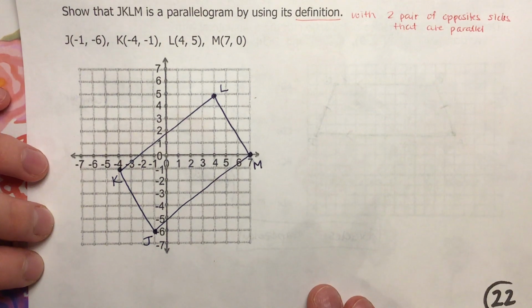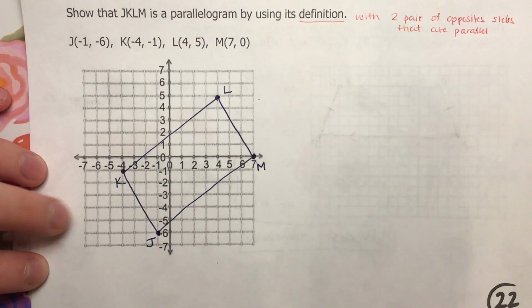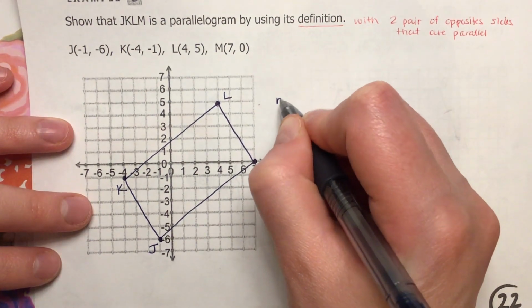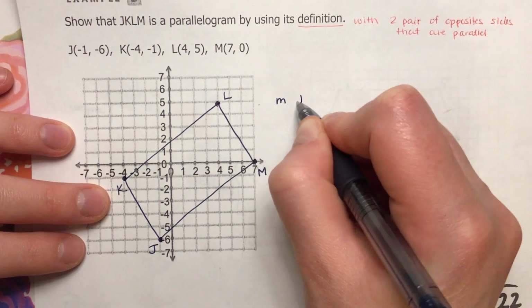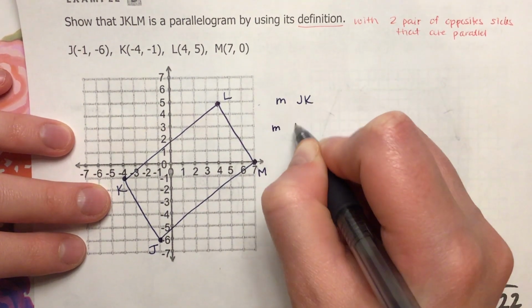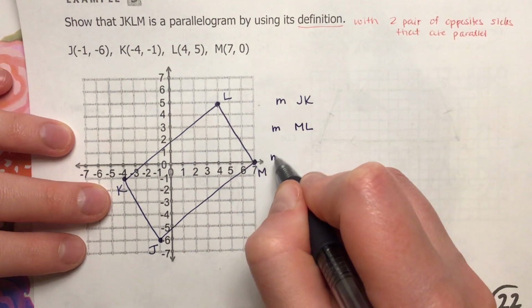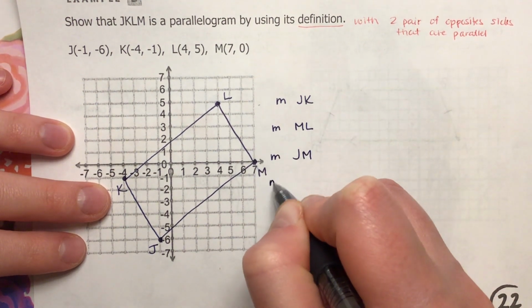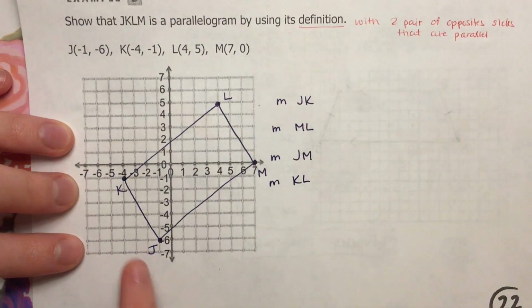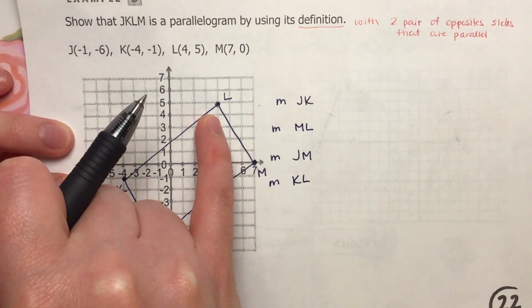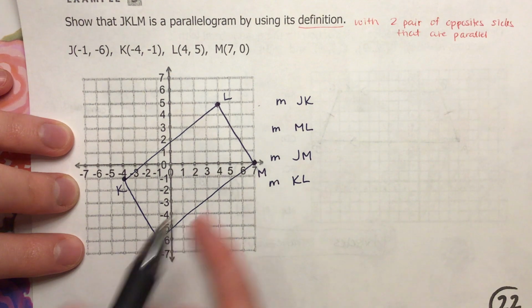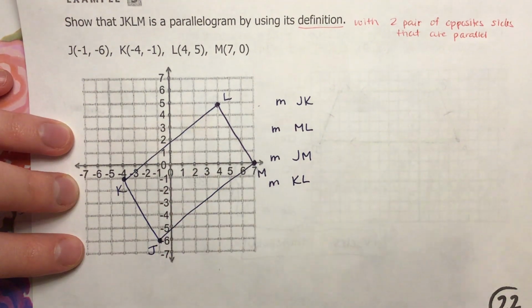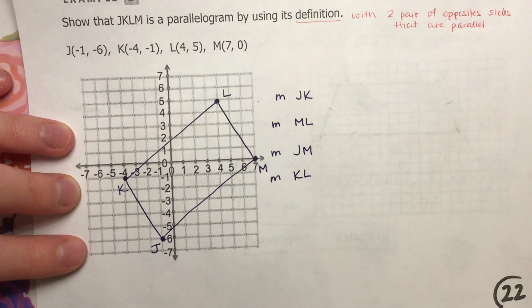To determine if lines are parallel or not, we need to find their slopes. So let's find the slope of JK and the slope of ML. Then we'll also find the slope of JM and the slope of KL. I'm finding the slopes of each of those. And I pair them this way because I'm interested in how opposite sides relate. So sometimes it's just easier to go ahead and put them in that order.